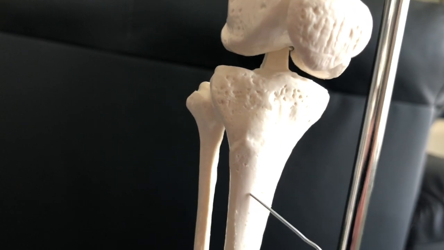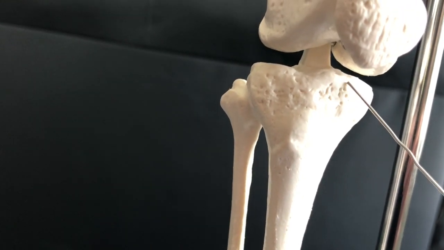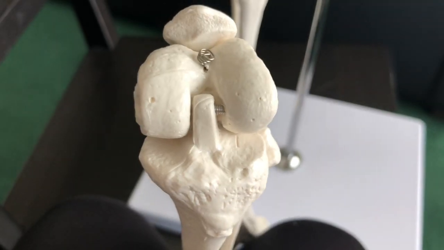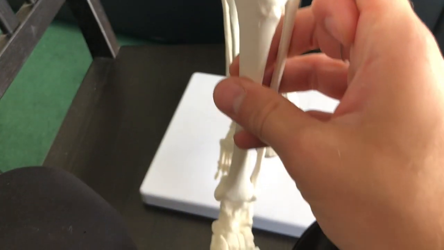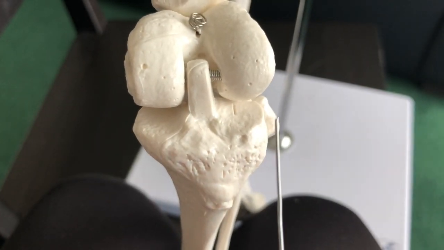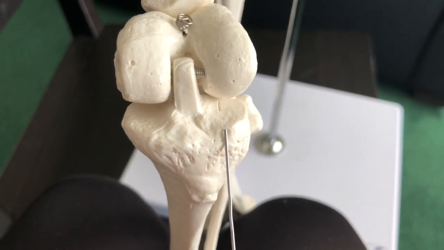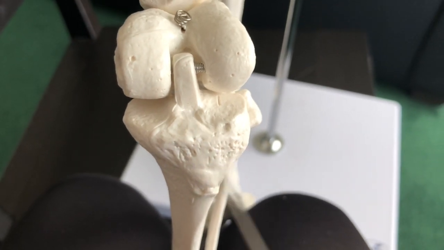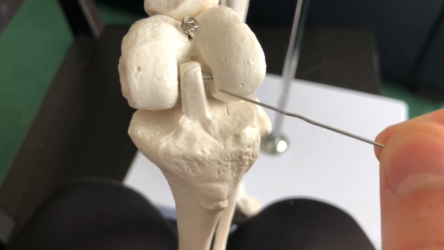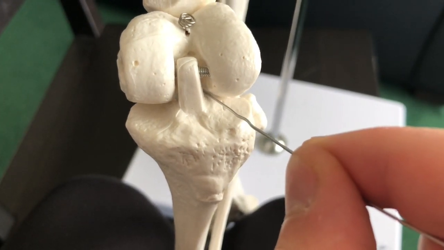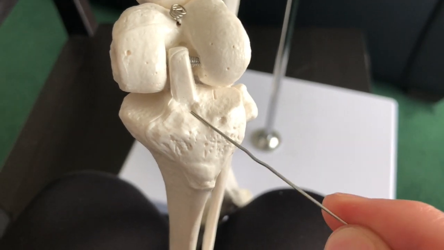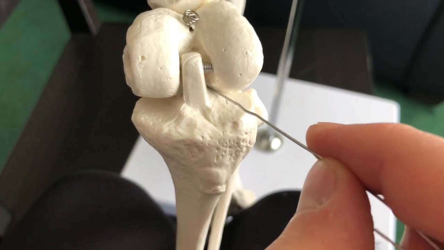Here's our tibia. We have a medial and lateral condyle of the tibia. This is a left foot, so we're going to have our medial and lateral condyles of the tibia. There's going to be an anterior and posterior intercondylar area of the tibia. So anterior and posterior intercondylar area of the tibia.